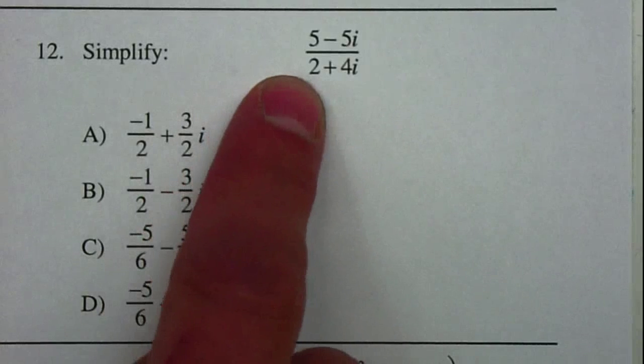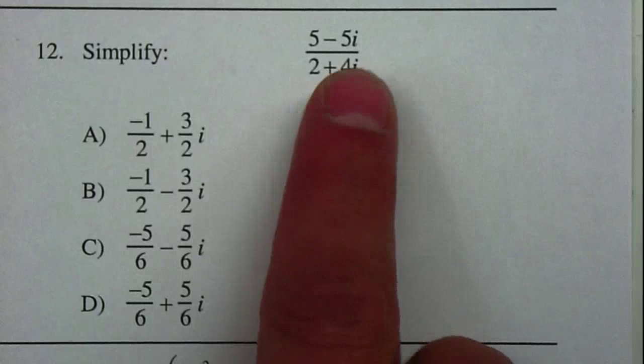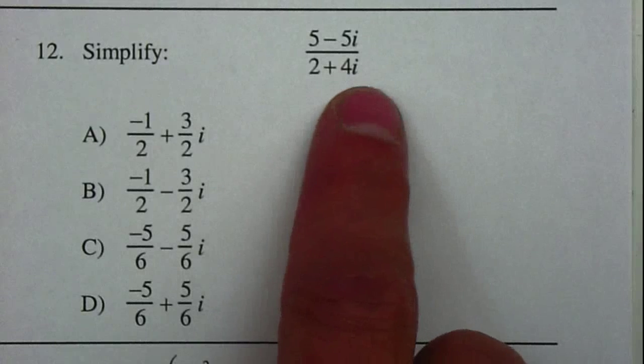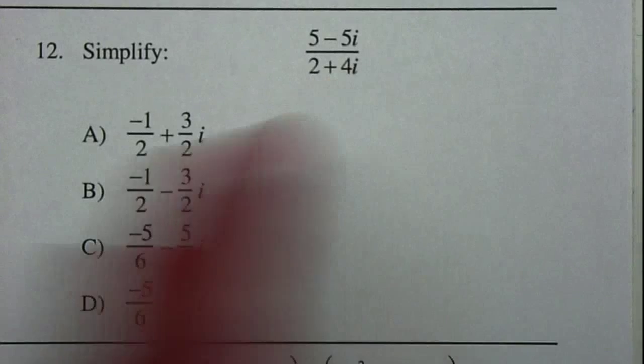Simplify. The problem that we have is that we have an i on the denominator. We cannot have imaginary numbers on your denominator when you are given an answer. So in this case, I'm going to go ahead and simplify it. I'm going to multiply by something that we call the conjugate.